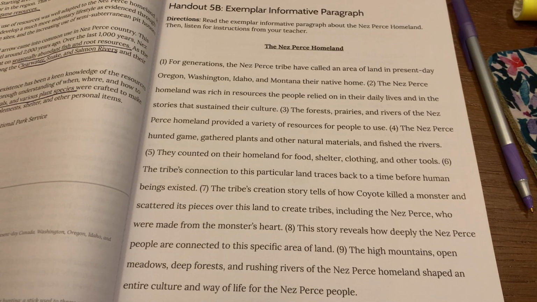The tribe's connection to this particular land traces back to a time before human beings existed. The tribe's creation story tells of how Coyote killed a monster and scattered its pieces over this land to create tribes, including the Nez Perce, who were made from the monster's heart. This story reveals how deeply the Nez Perce people are connected to this specific area of land. The high mountains, open meadows, deep forests, and rushing rivers of the Nez Perce homeland shaped an entire culture and way of life for the Nez Perce people.